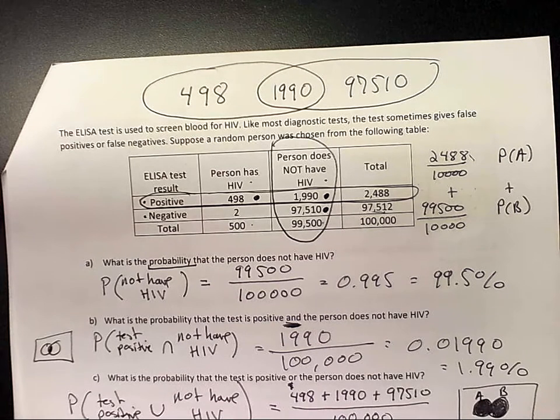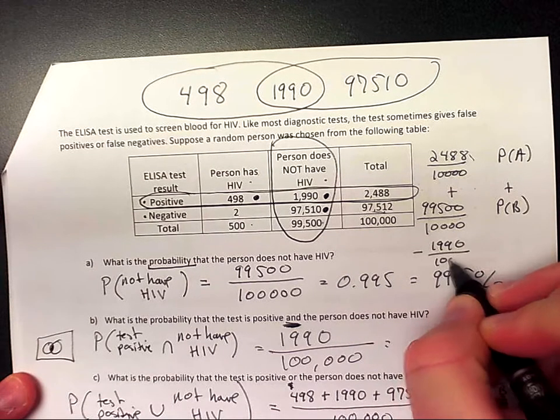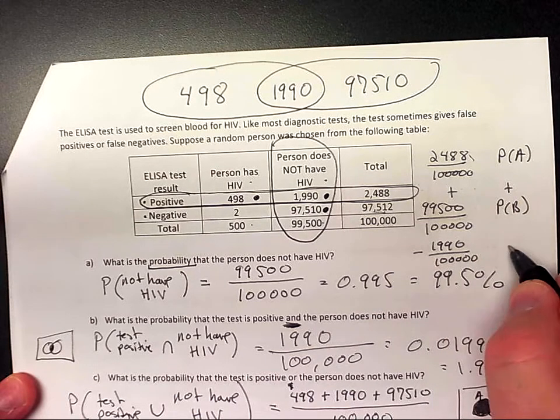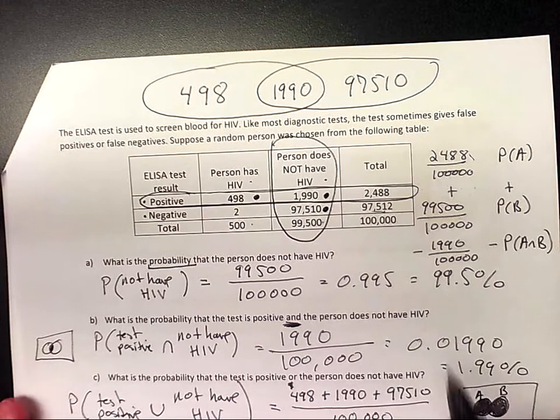But now, what did we count twice? The 1,990, where they both intersect, right? This right here is the same thing as that 2 that we did in that example a couple classes ago. So this one we counted twice. Therefore, we're still going to have to subtract out 1,990 divided by 100,000, which is just the same thing as the probability of A intersection B, which is our formula.